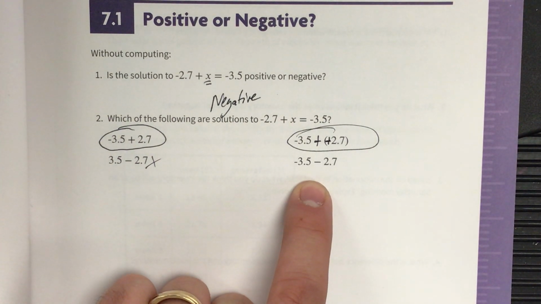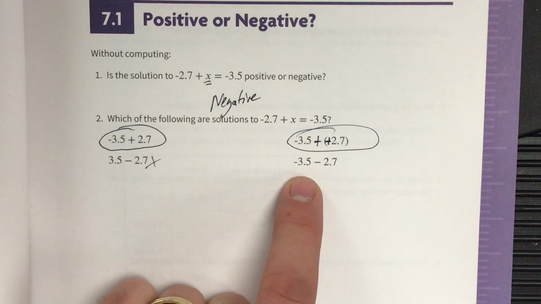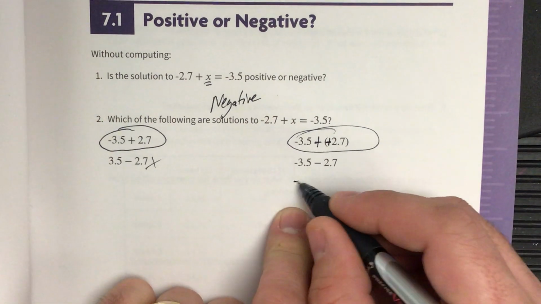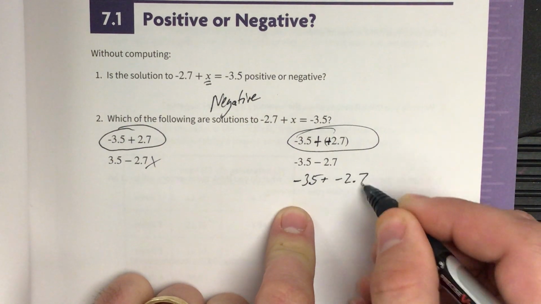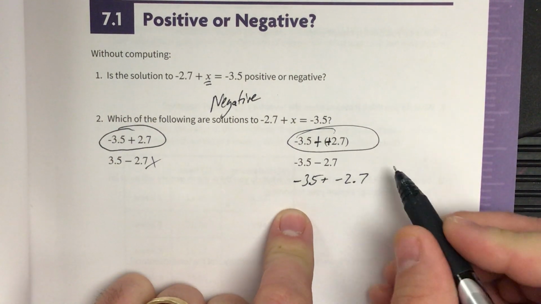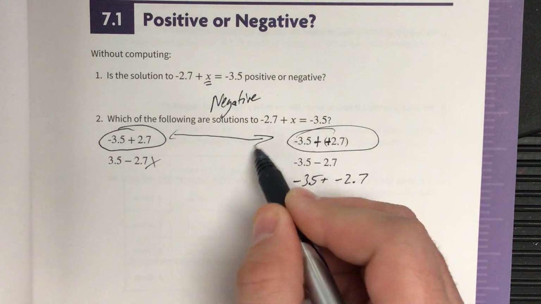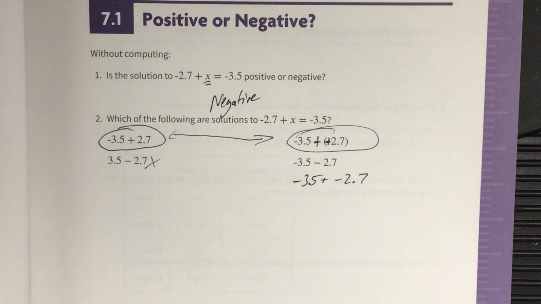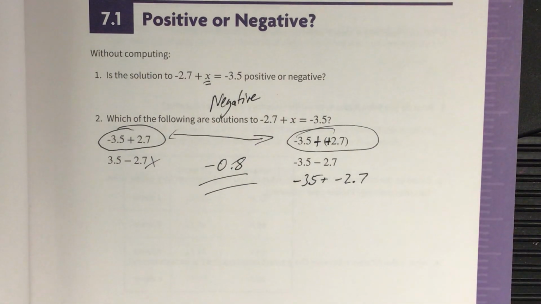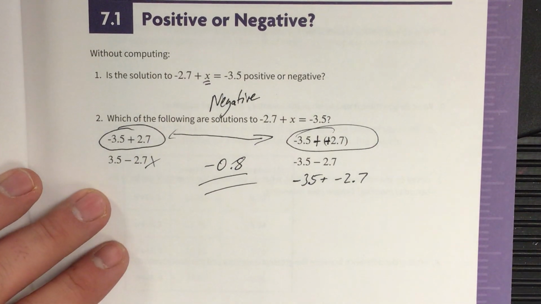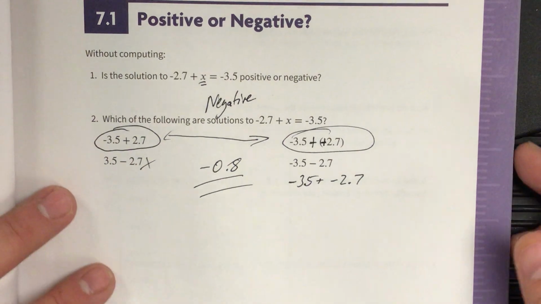Okay, this one you're going to get super small, right? Negative 350 minus another 2.7. That's going to be way too big. So the 2 that will give you correct solutions are going to be those 2. Your answer would be negative 0.8. It's not asking us for that, but that would be our answer to make that equation true.